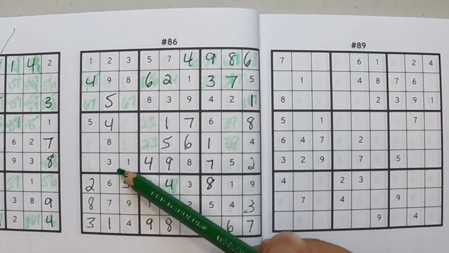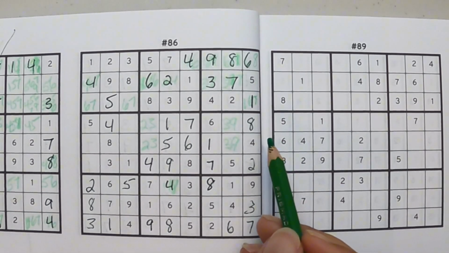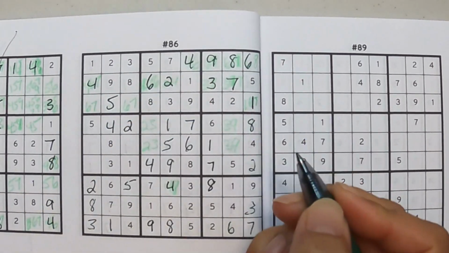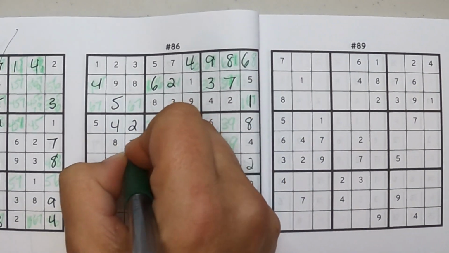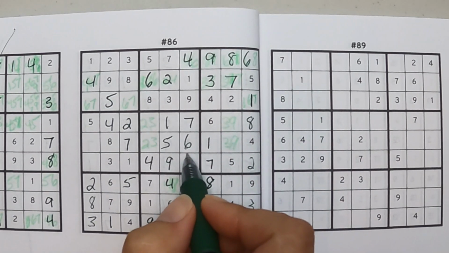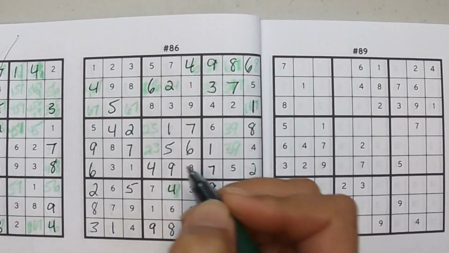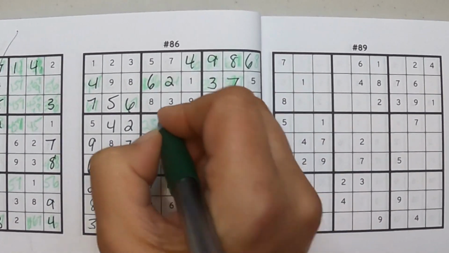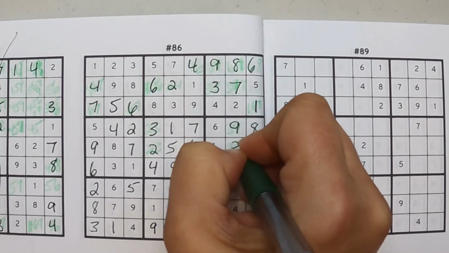For this box, we're missing 2, 6, 7, and 9. We've got 6 and 7 here and a 9 here, so this is our 2. 6 and 9 here, so this is our 7. Six here, so 9, 6. That 6 makes this our 7, 6. This 2 makes this our 3, 2. That 3 makes this our 9 and 3.